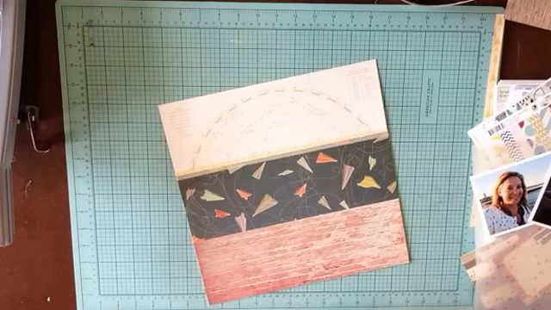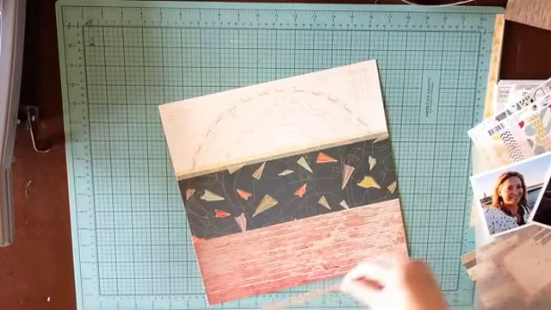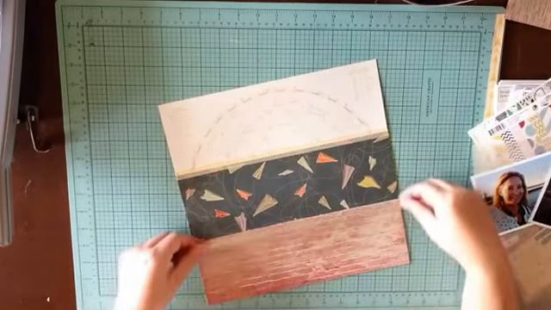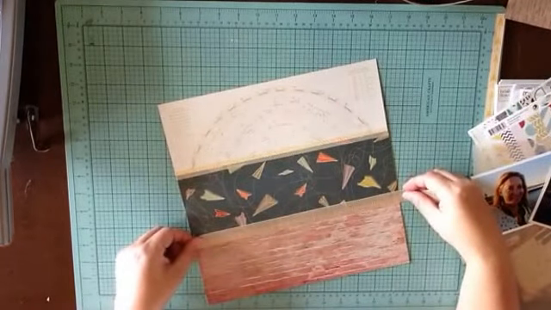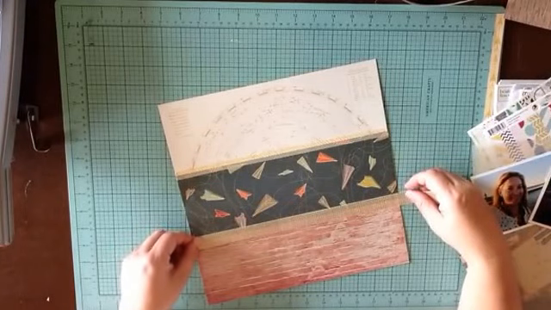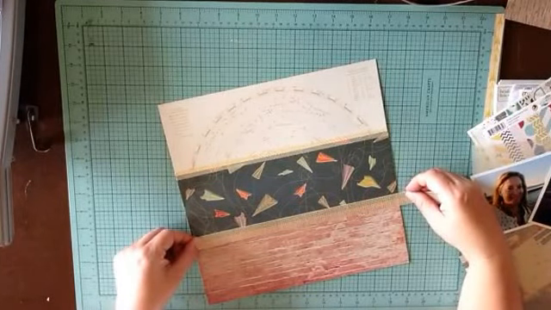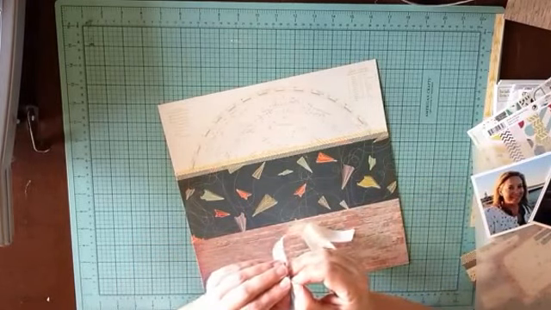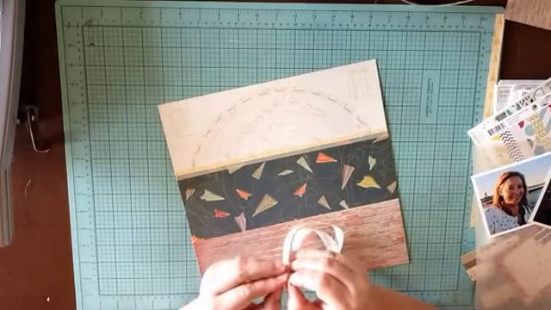I also have, let's see, I've got some of this, it's by Seven Gypsies, and it is called washi paper. I like the way that that's kind of a grid, and I think the colors work. So let's use that. And that's just to cover up those seams.